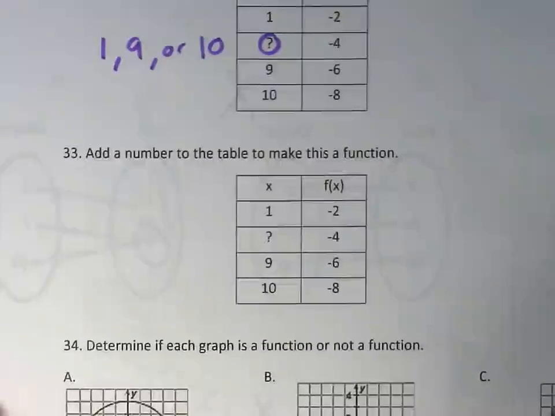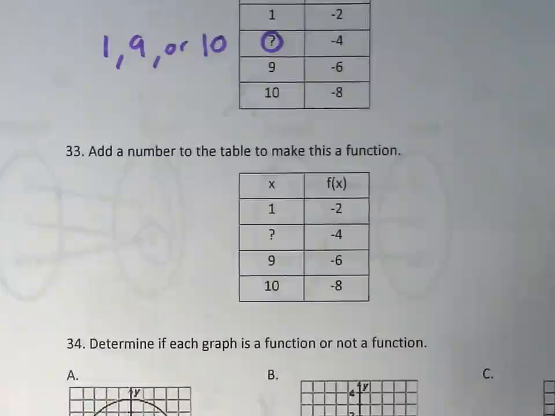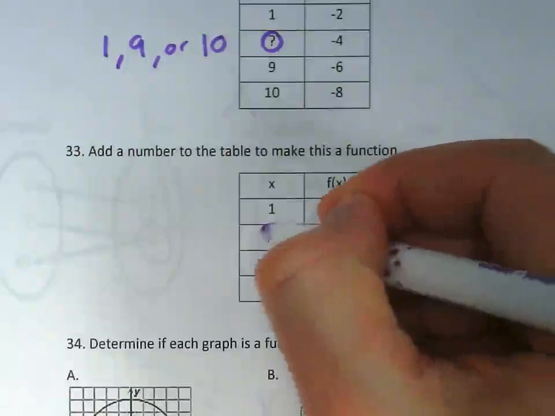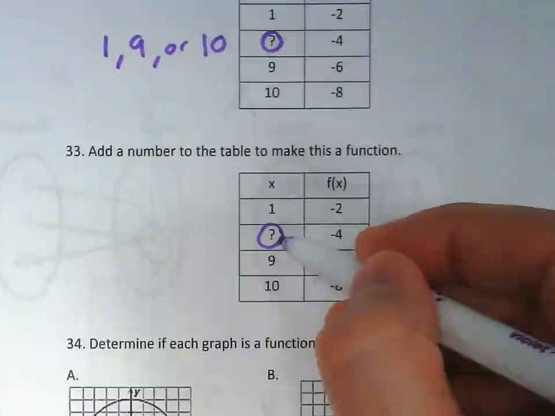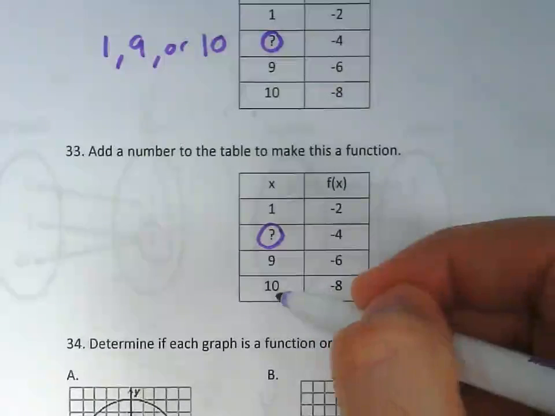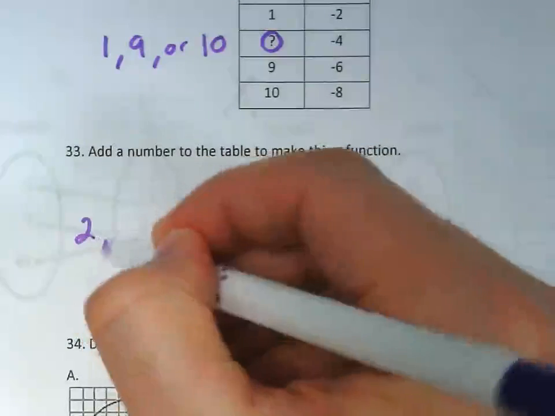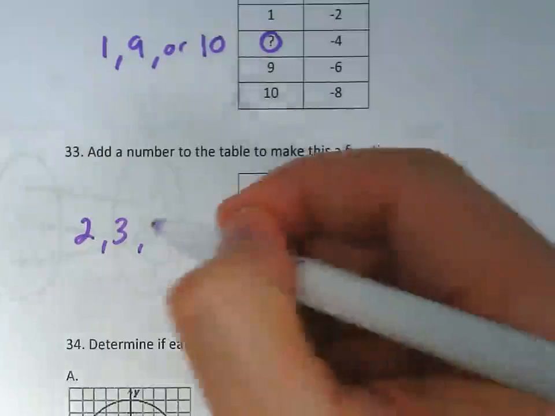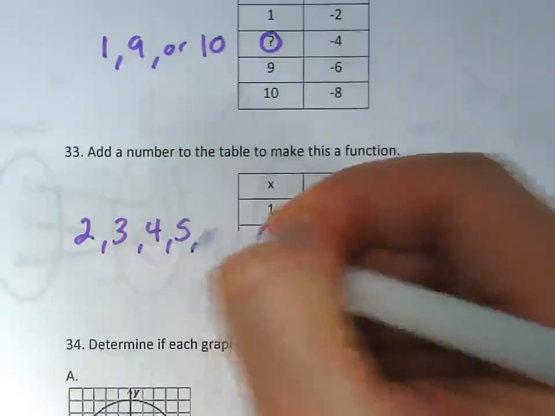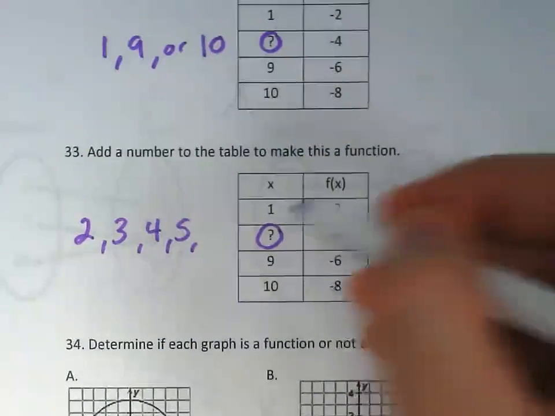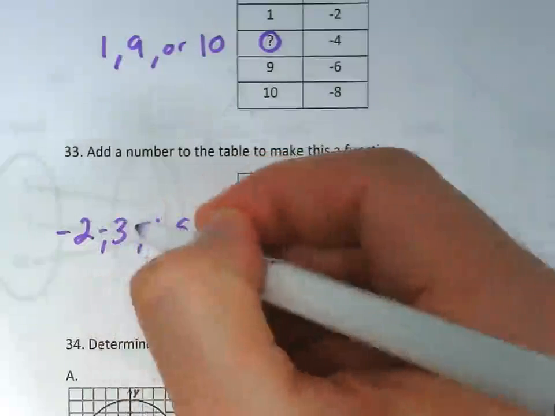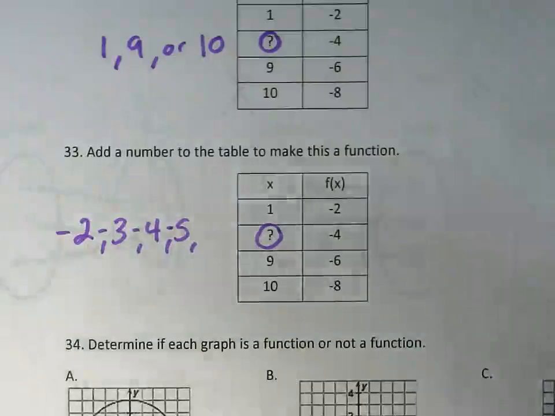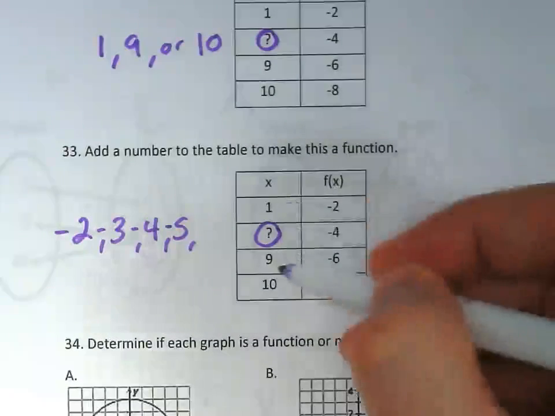If we go to 33, it says add a number to the table to make this a function. So again, we're looking at this number right here. Well, essentially that number can be any number but 1, 9, or 10. So it could be 2, it could be 3, it could be 4, 5, and so on and so forth. It just can't be 1, 9, or 10. It could be any number. It could be -2, -3, -4, -5. It could be any number except for 1, 9, or 10.